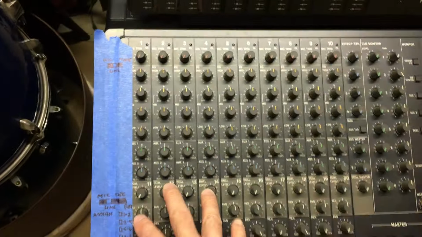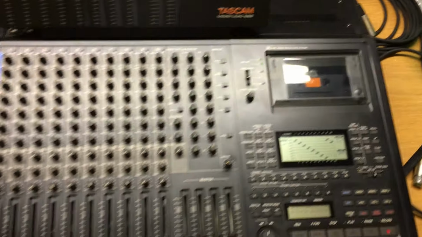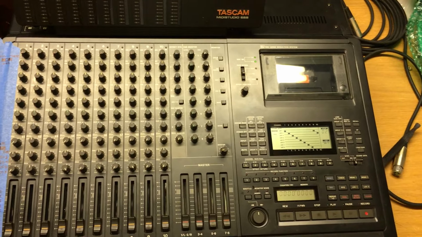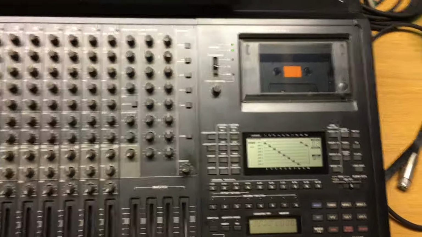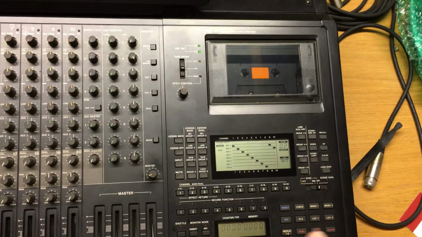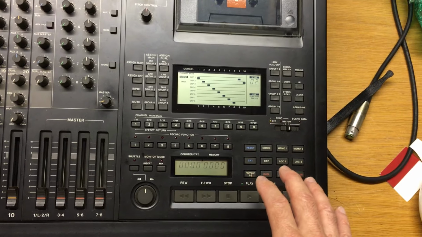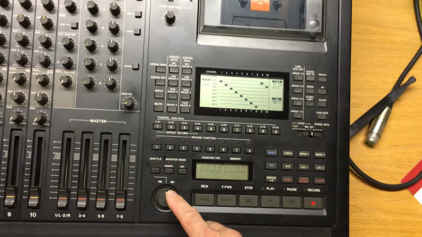Okay, because these are channels, and then we've got tape tracks, because yes, as you all know, the Tascam 688 is an 8-track cassette multi-track machine, and as an aside, has a whole raft of MIDI functionality, has a cool little auto locator on it. It does scrubbing.